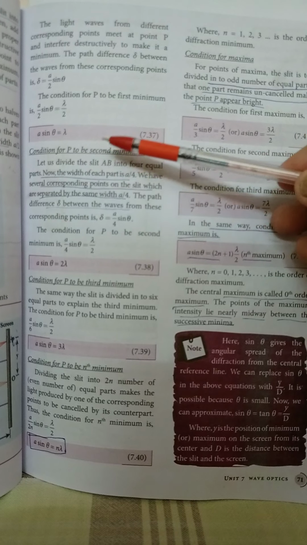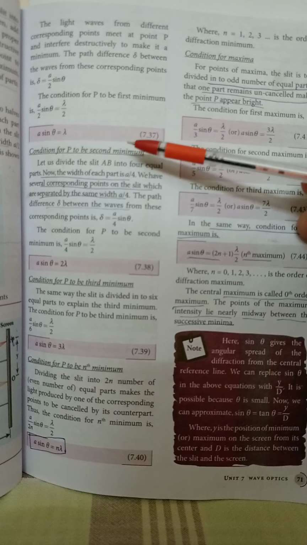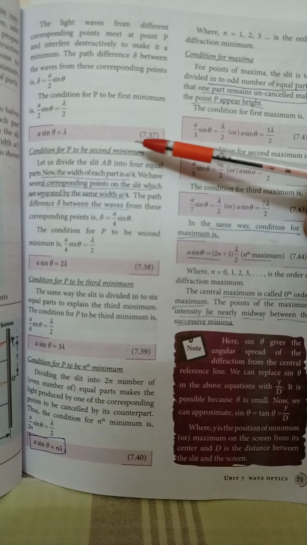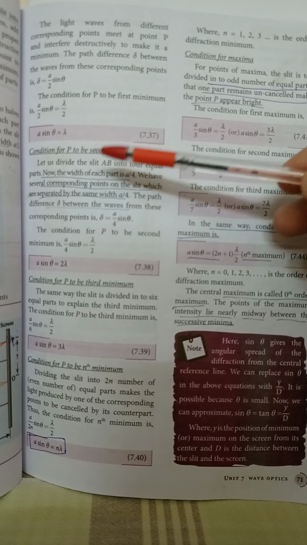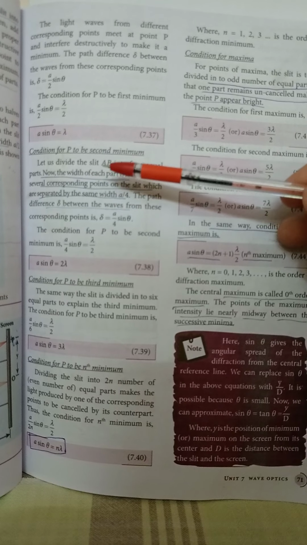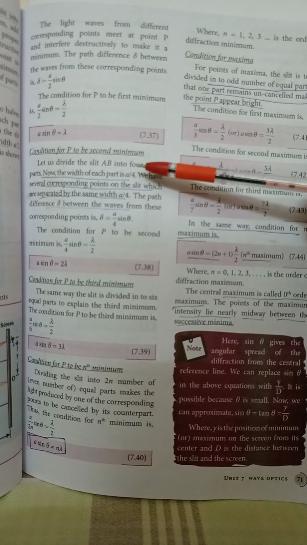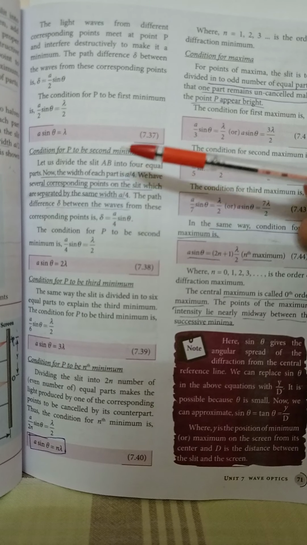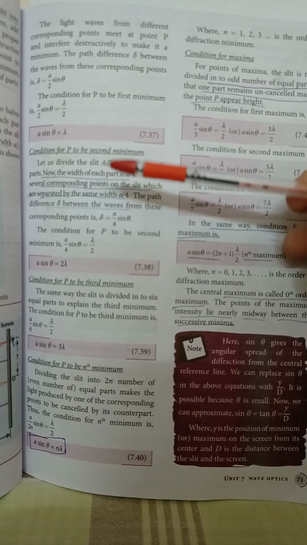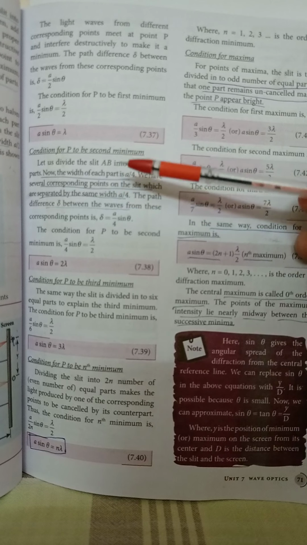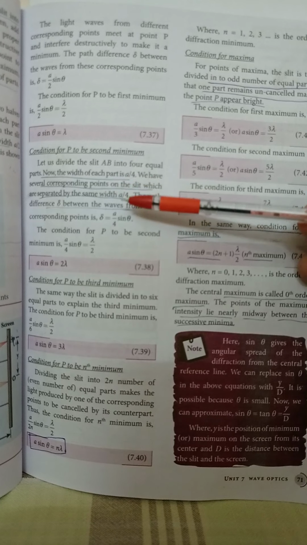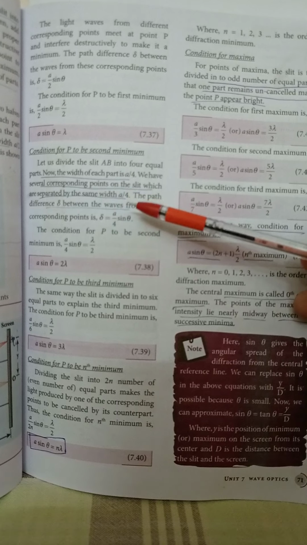Now the condition for P to be the second minimum. To get the second minimum at P, divide the slit AB into 4 equal parts. Now the width of each part is a by 4. We have also corresponding points here. The points on the successive slits separated by a distance a by 4 are called corresponding points.